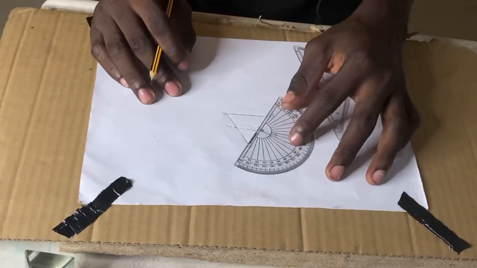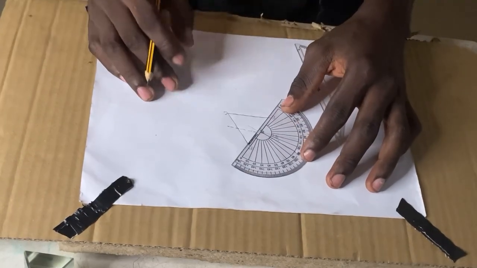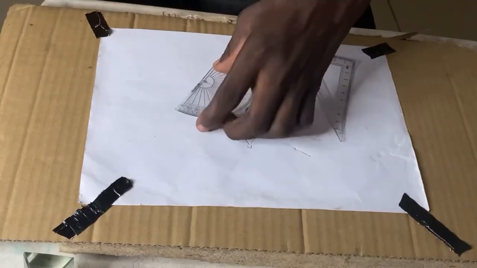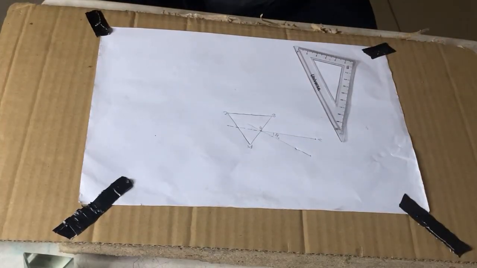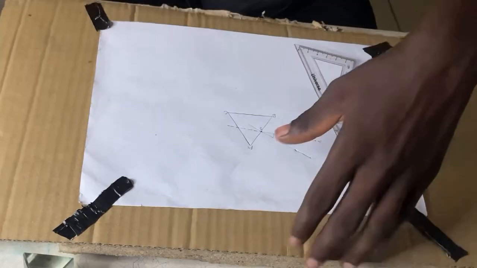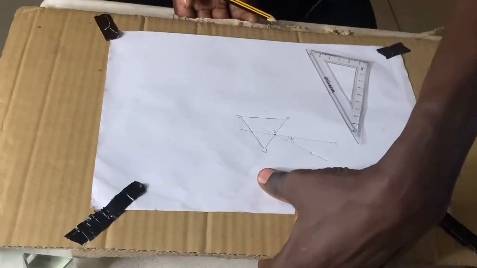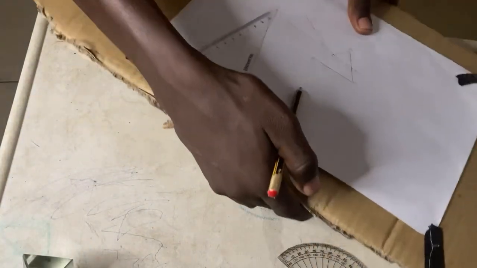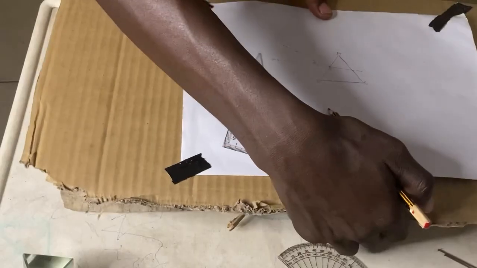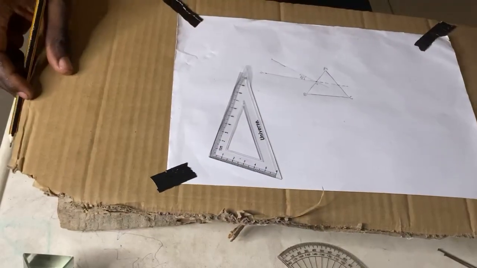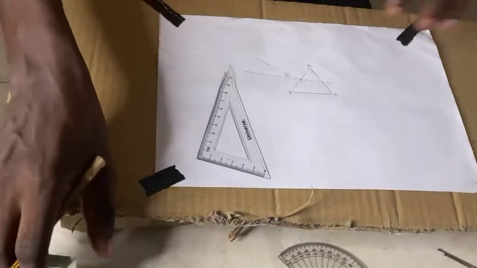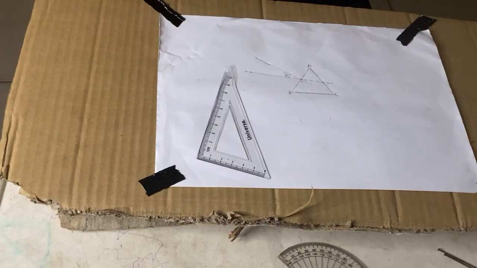You can see it has passed between 60 and 70. That's 25. So from here now, you place back your mirror, but I'm going to turn it around so as to be able to see the reflection. Because what we are going to do now is to inform the refraction of the light. But before that, I'm going to place your triangular prism back.